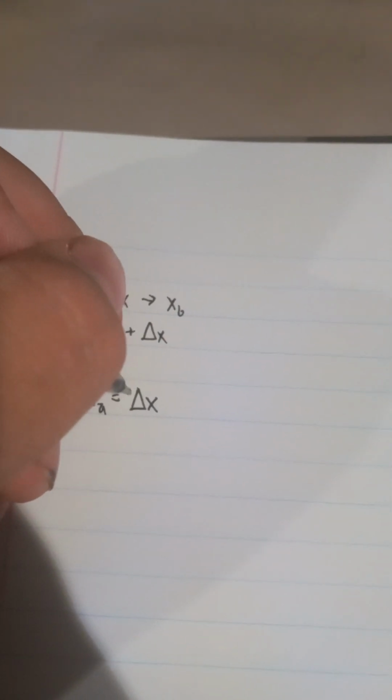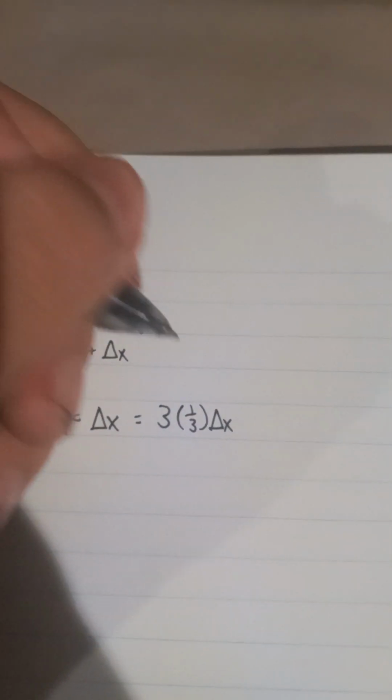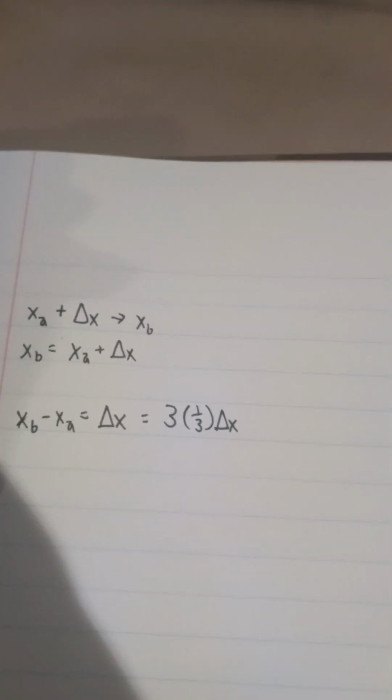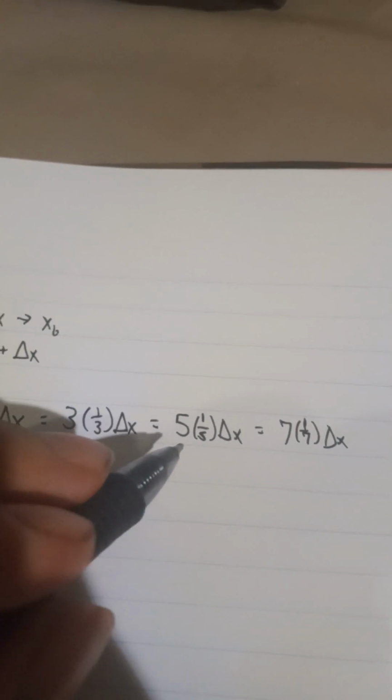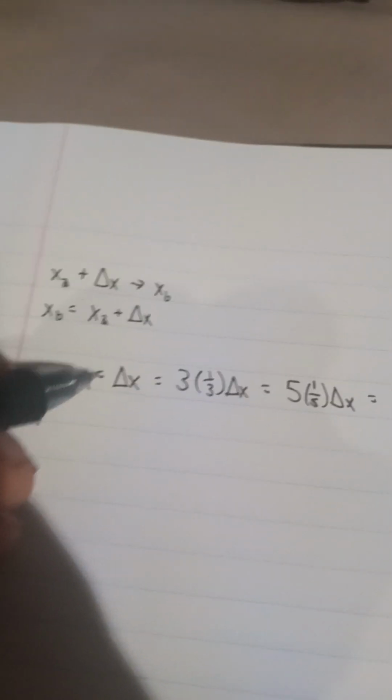Now, here's something interesting, thinking about this delta x for a second. It would still be delta x if we cut it into thirds, and then added all three of them together. So if you took a third of delta x plus a third of delta x plus a third of delta x, and added them all together, you would get delta x. I don't think anyone would argue with that. Of course, this would also be true if we added together 5 1/5 of delta x, or if we added together 7 1/7 of delta x. It really doesn't matter how many pieces we cut it into, as long as we add them all back together to get back to the whole.